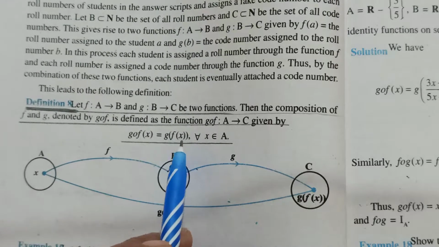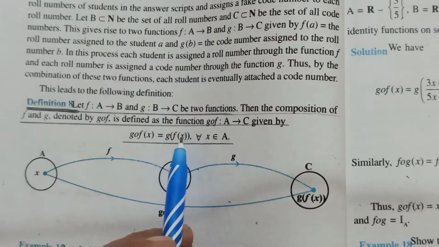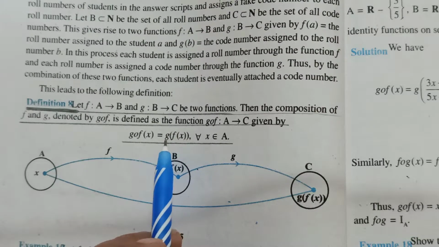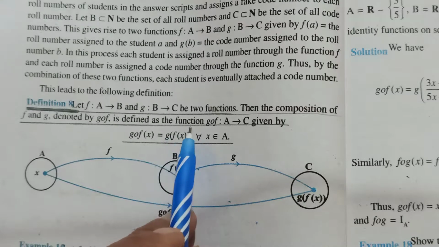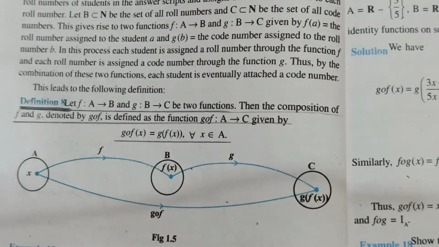तो आप पहले ये फंक्शन, फिर इस फंक्शन में आप दूसरा फंक्शन लगाते हो। It's a rule. f is one rule, so apply that rule to the variable and then apply the second rule to that whole expression obtained. So that is what is composition of a function.